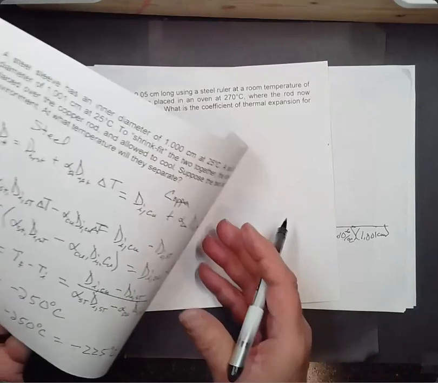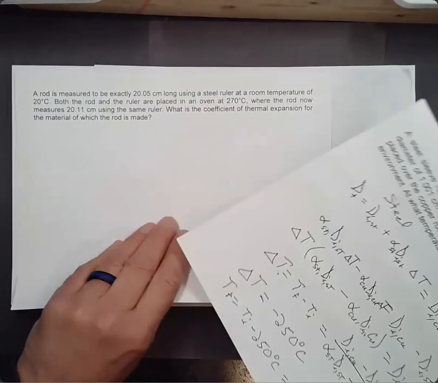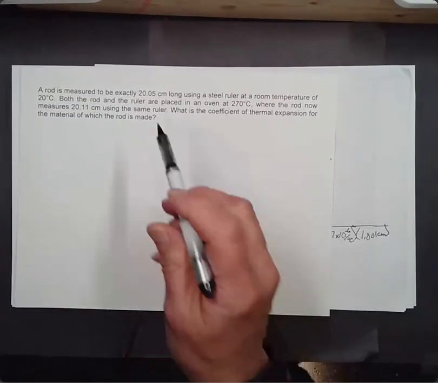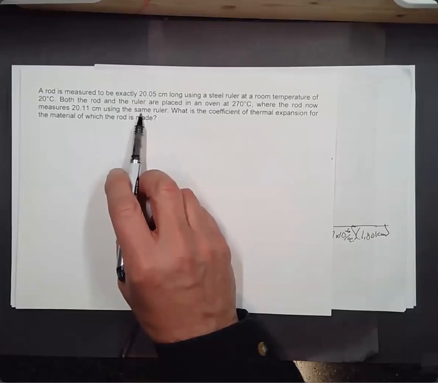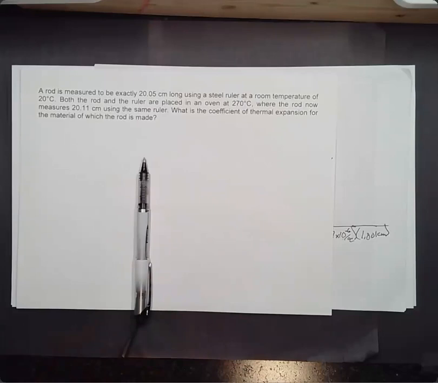Let's see if we had this one. It would take longer to do than we have left, but I may save this one for maybe Monday or something like that, or you could try it for a practice problem. I'll have these things posted.